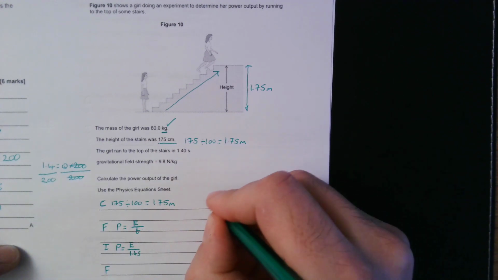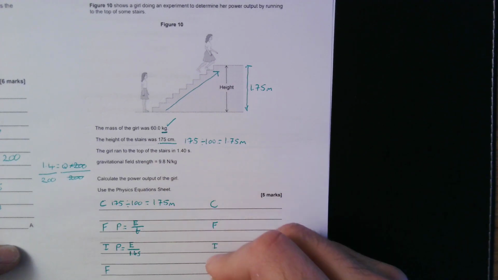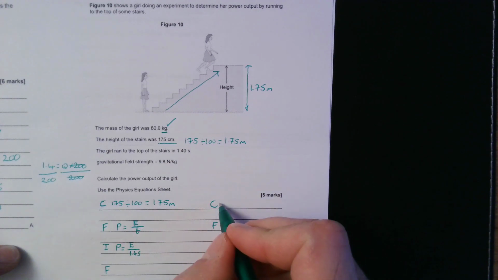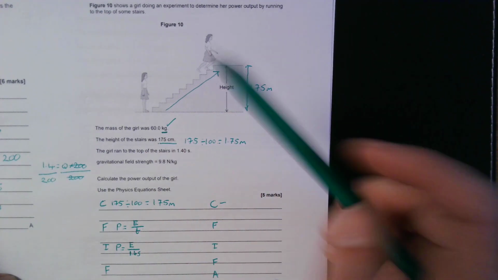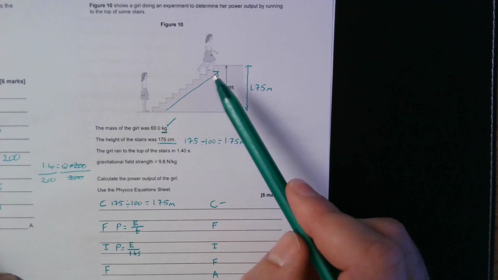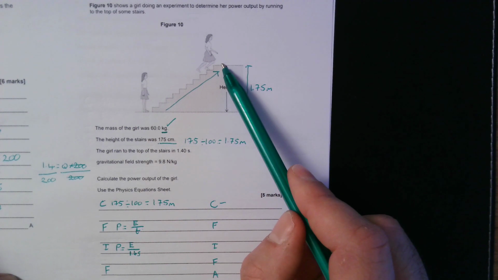So we need to use another equation like we have been. C, F, I, F, A, like that. Now we don't need to convert for this one. We do need to work out something that's got to do with energy. Now there's loads of things to do with energy, but the key here is she's going up, she's gaining height, and we know the type of energy that's gained when we gain height is gravitational potential energy.